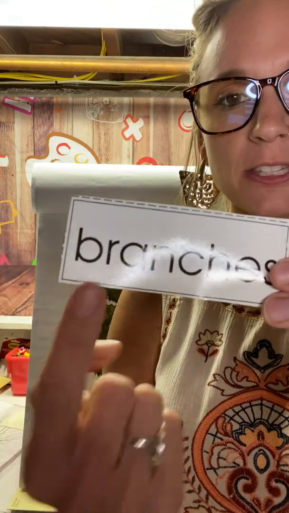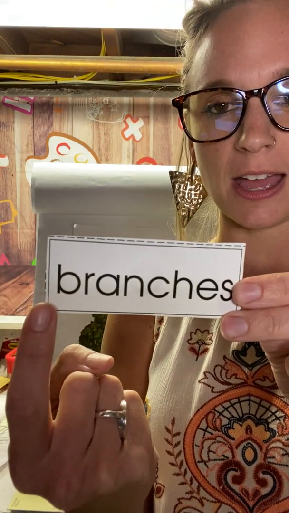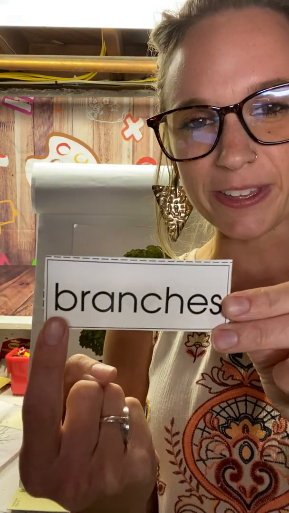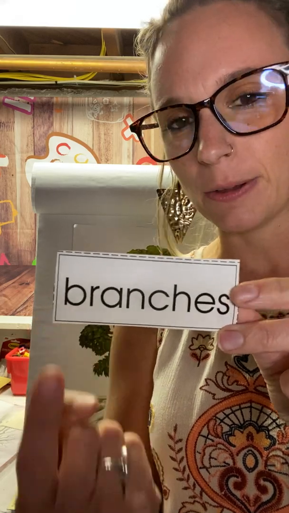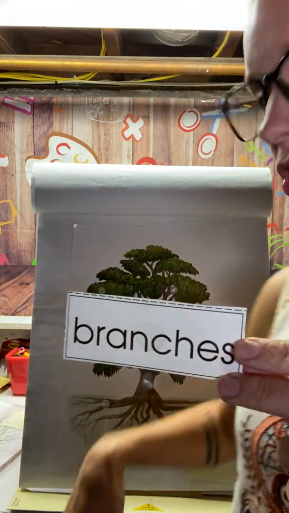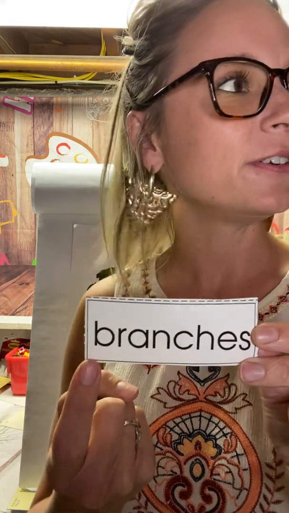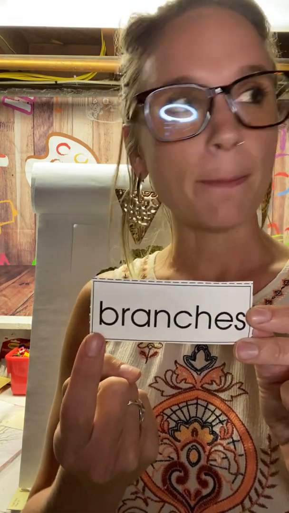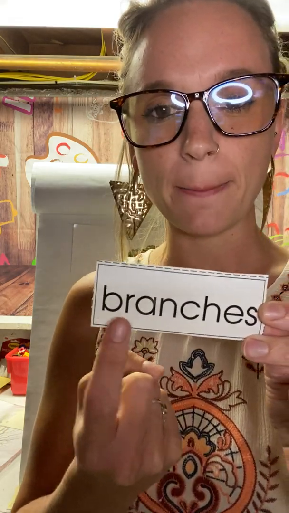So let's see. Let's start with this one. This word right here says b. What do you think it says? B. What part of a tree starts with the b sound? It's branches. Branches.